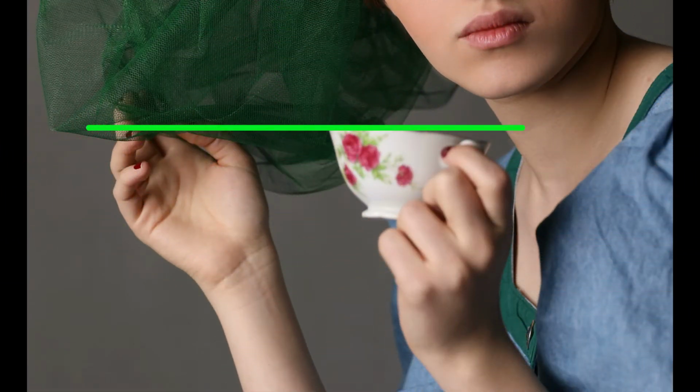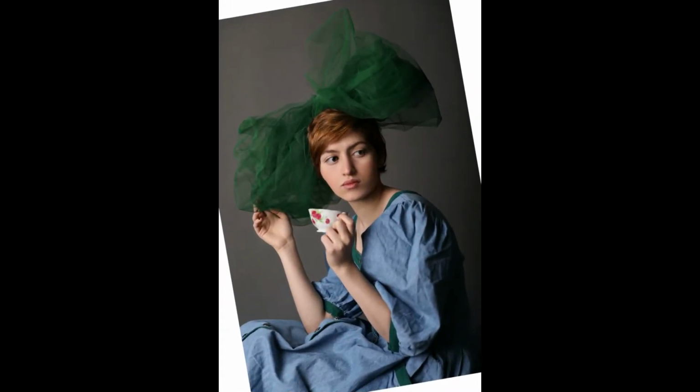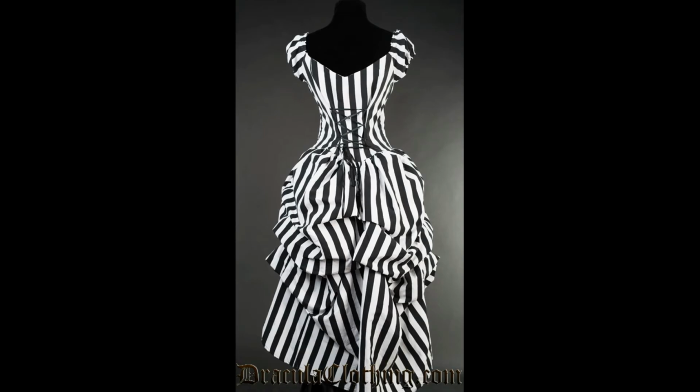When it comes to compositions, I don't like things that are lined up so perfectly, so let's see if we can't break this straight line. Another thing I did was tilt the photo so that I could change the angle of the neck and the head. Another thing I don't like is the blue denim dress she's wearing, so I found this striped dress and I'm going to use it to change the look of her dress.